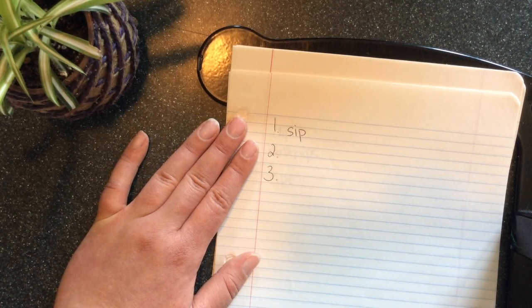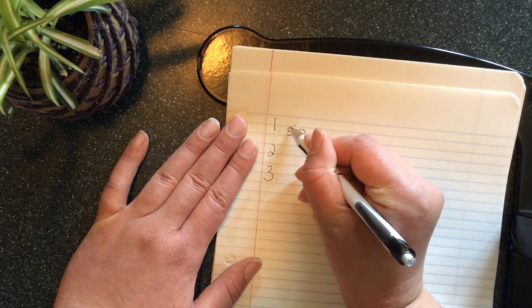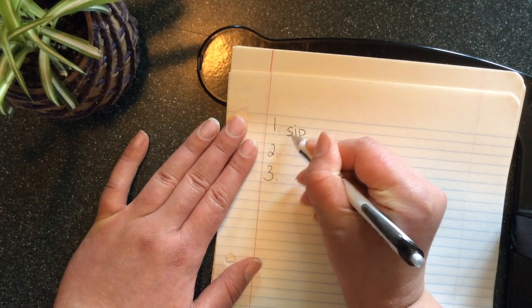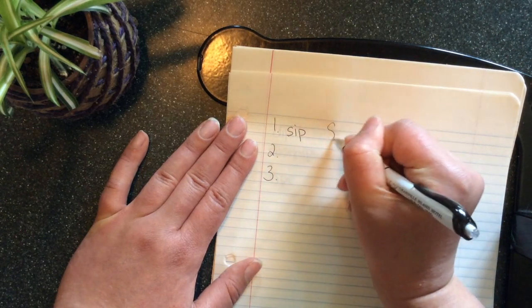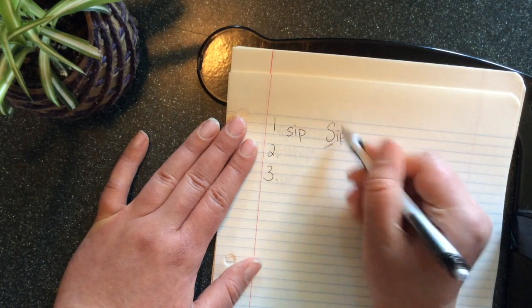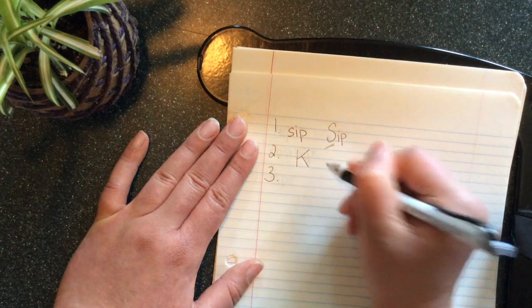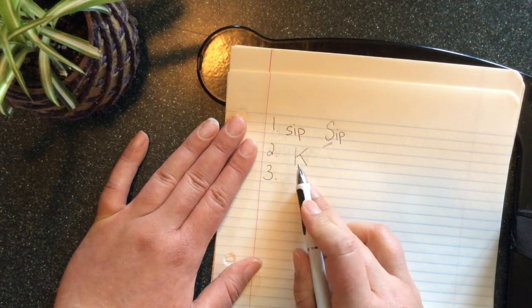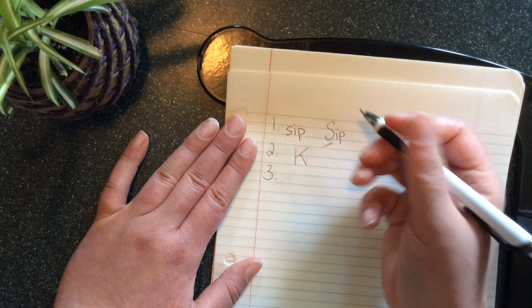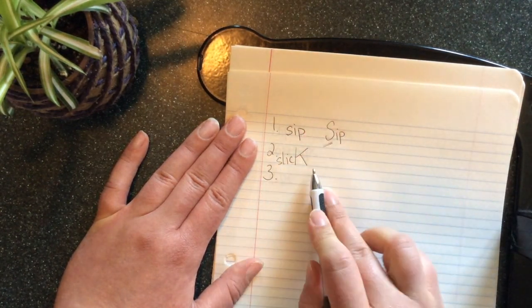When I'm looking through these, the spelling is important, but I'm actually more so looking at the way that they're forming their letters. So this sip is good. If they wrote it like this, I would talk to them about this S. Often K's are written in capital letters in the middle of a word. So if the word was slick, it might look like this.